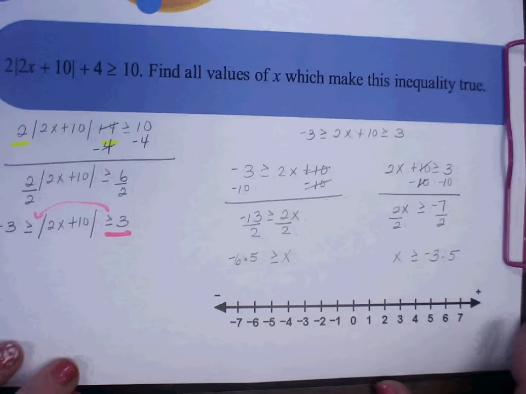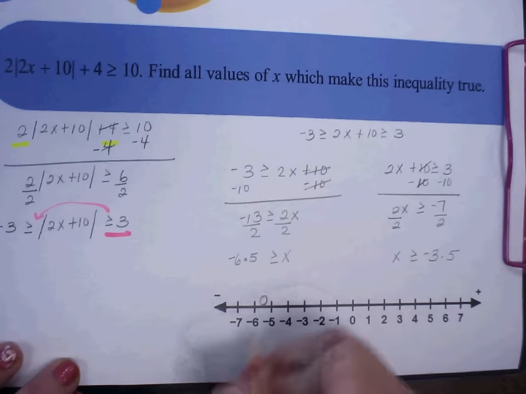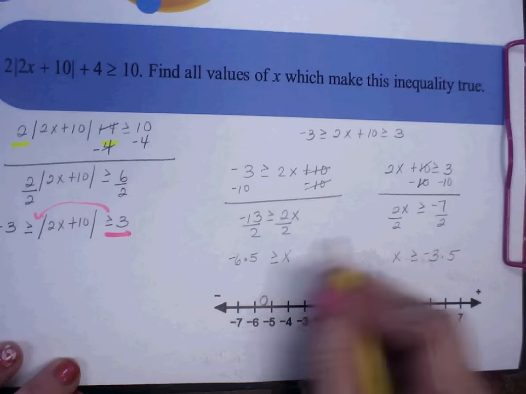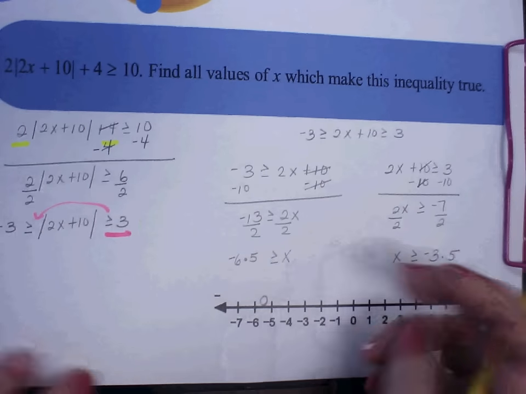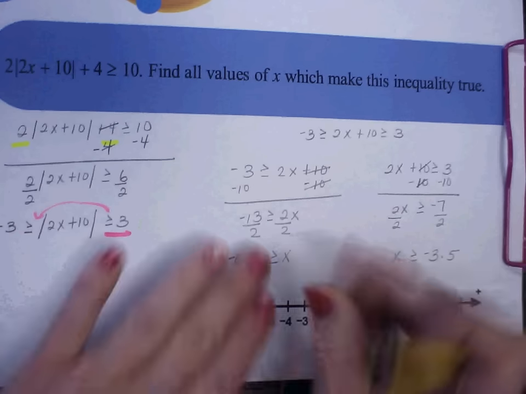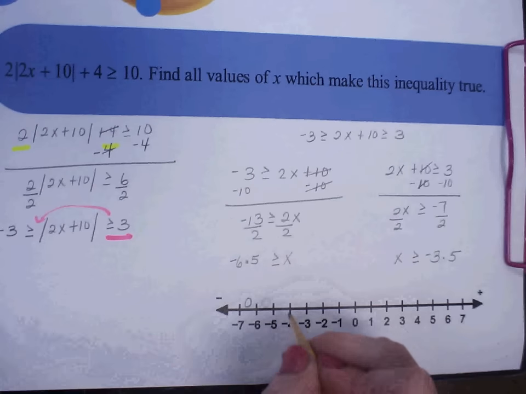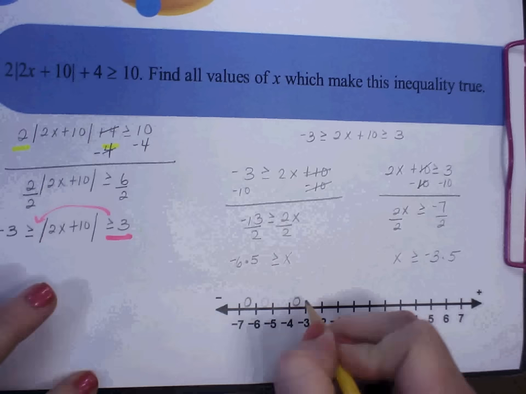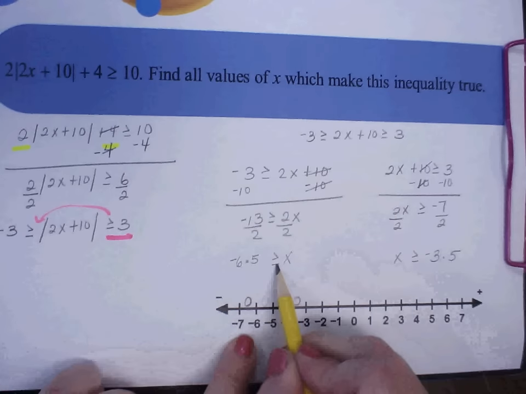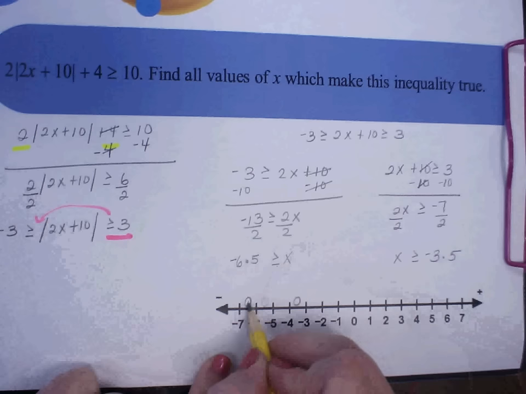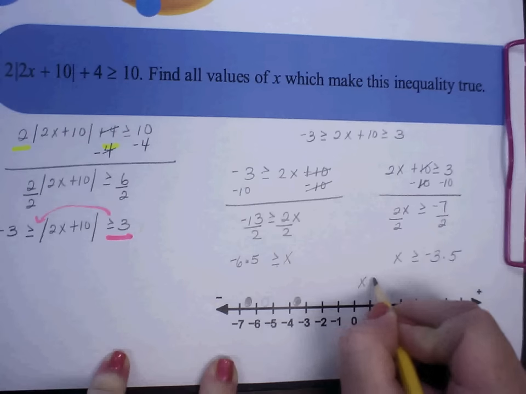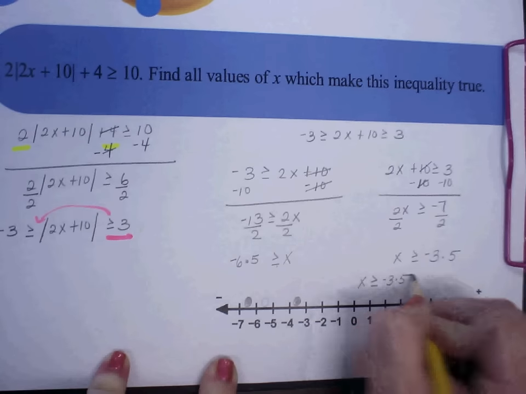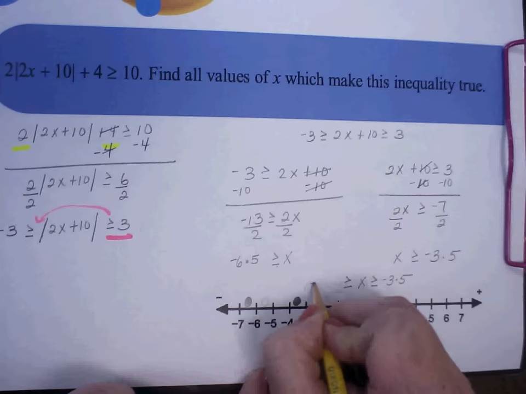So let's go ahead and do circles on negative 6.5, which is right in the middle, and at negative 3.5. Oh, I did it on the wrong spot, I'm sorry. 6.5 is between 6 and 7. And then negative 3.5 is between 3 and 4. Okay, now these ones are closed circles because it includes 6.5. So I'm going to go ahead and shade it in. Now, x is greater than or equal to negative 3.5. But x is also less than or equal to negative 6.5.